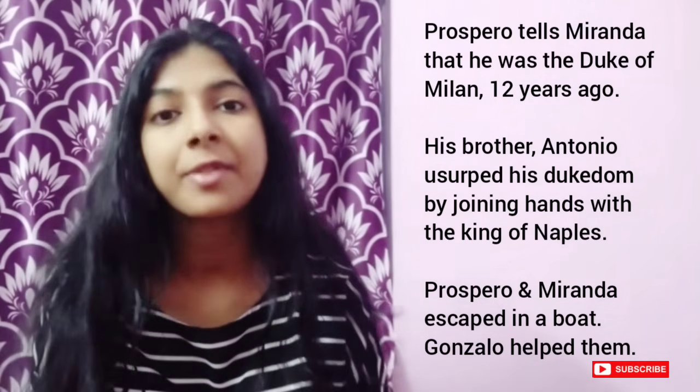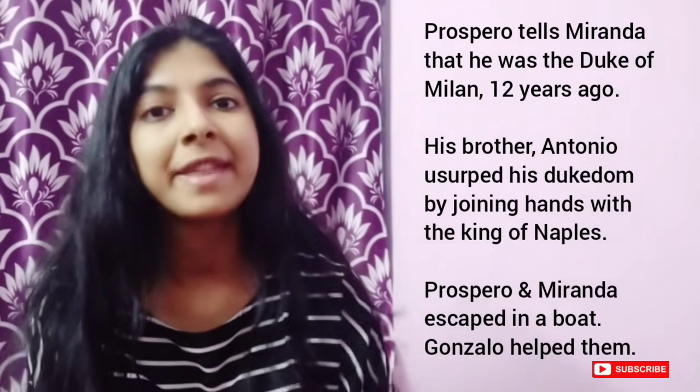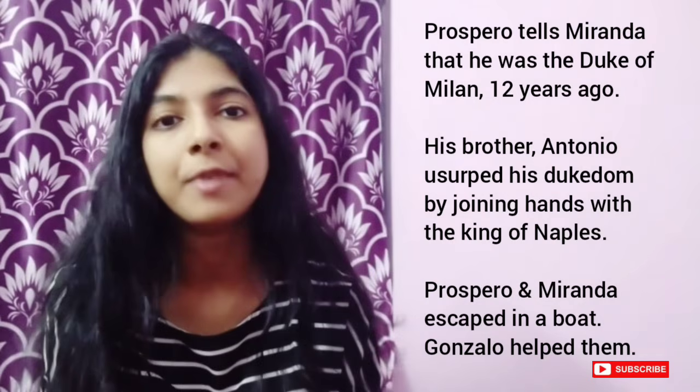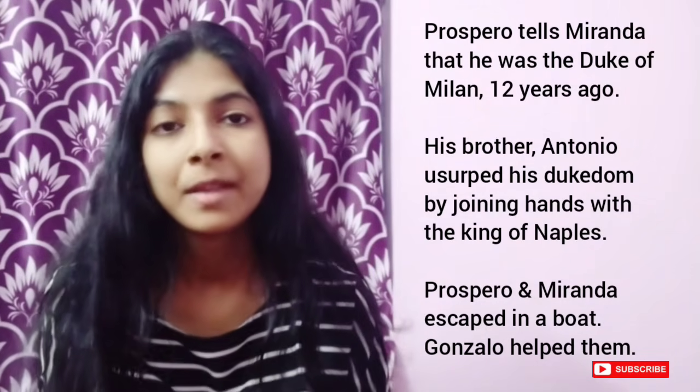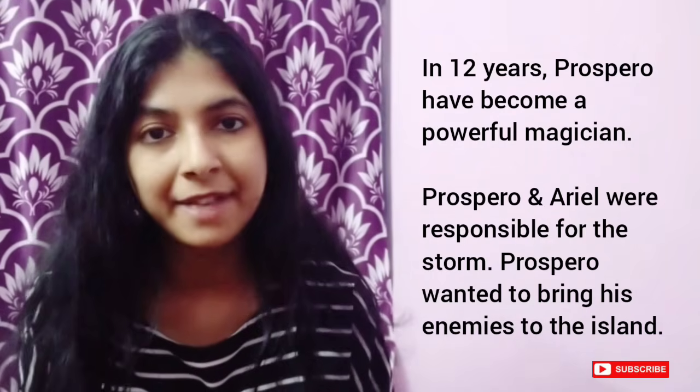The loyal servant or counsellor Gonzalo helped them with food, clothing, and also he brought all the books of Prospero. So when Miranda was a baby, Prospero escaped death from his dukedom and came to this remote island. When Miranda falls asleep, Prospero calls Ariel.